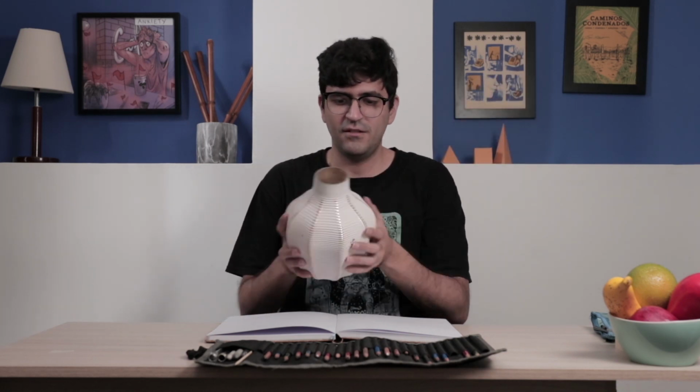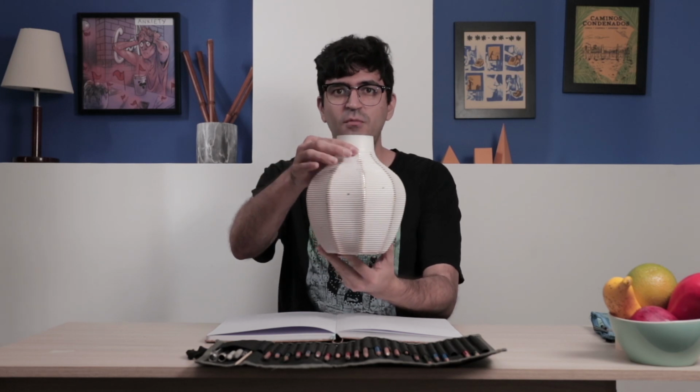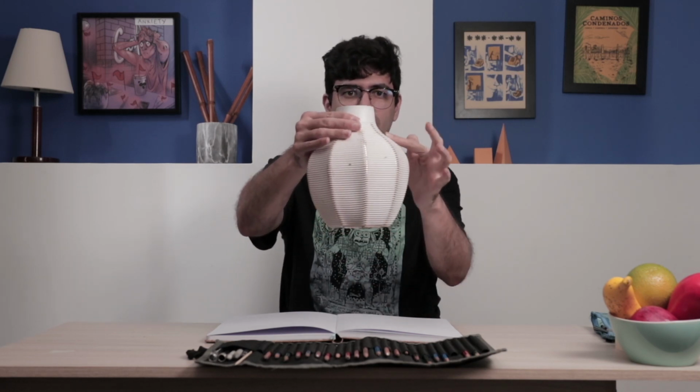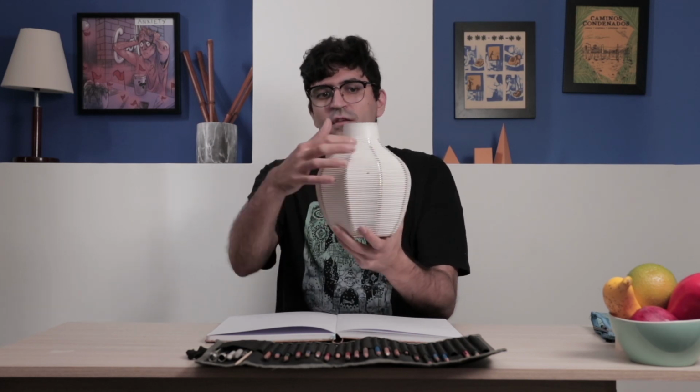So, this one is a very nice example that I have in here, right? If we think about the contour of this object, we can think of the outline right here, right? That is the contour or the contour line. And we also have the cross contour.